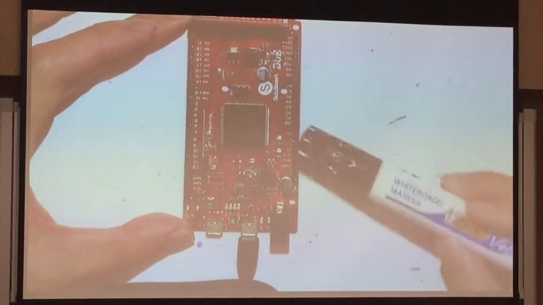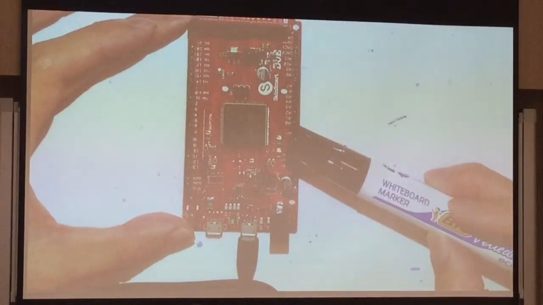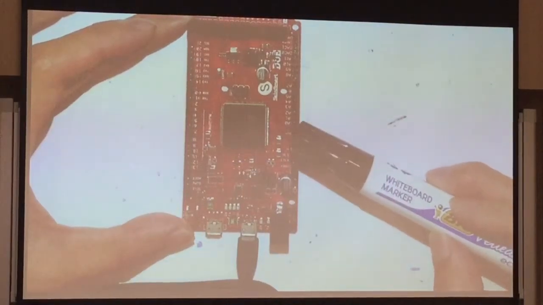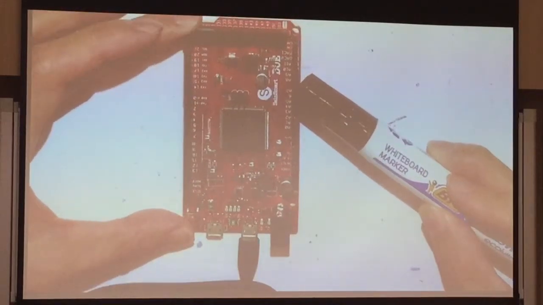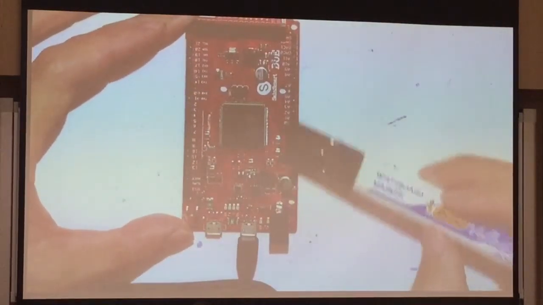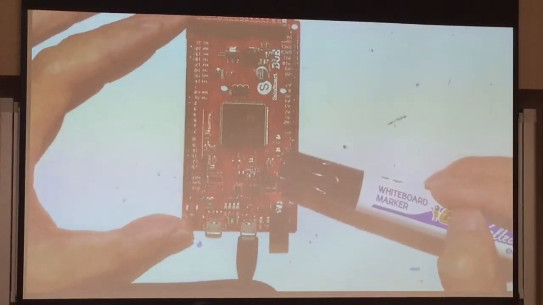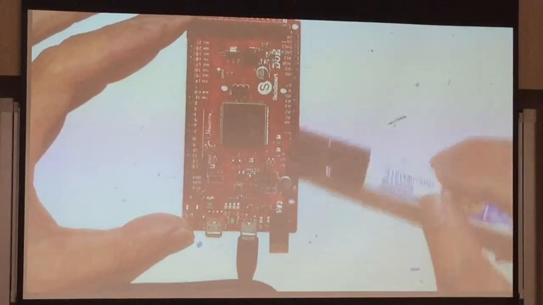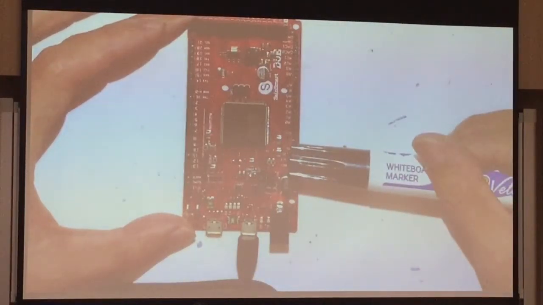And on this side, the pins start with A0 all the way to A11. So you actually have 12 analog pins you can use. These are the analog I/Os.